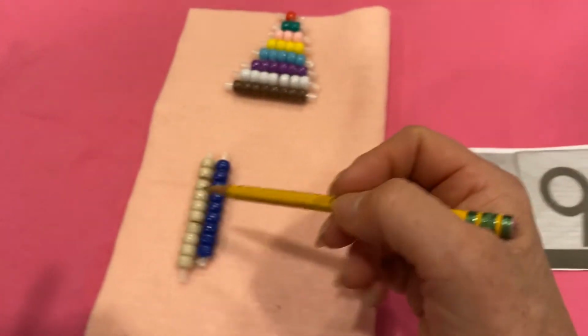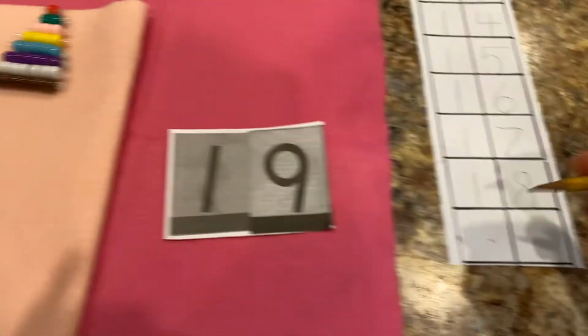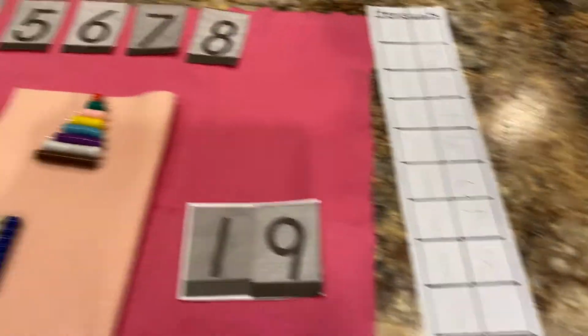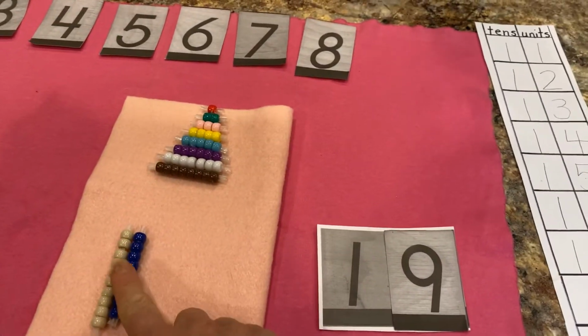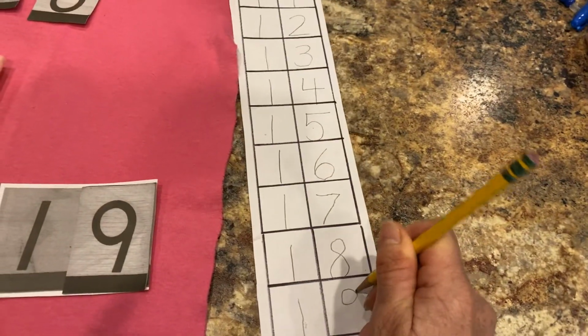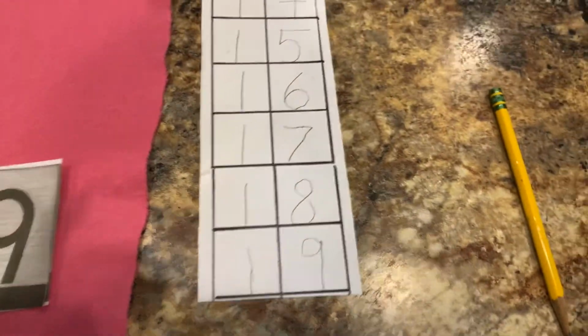How many 10 bars do we have in 19? 1. So we can write 1 in the tens place. And how many units do we have? Yes, 9. So we can write a 9. Sorry, it's hard to write with one hand. In the units place.